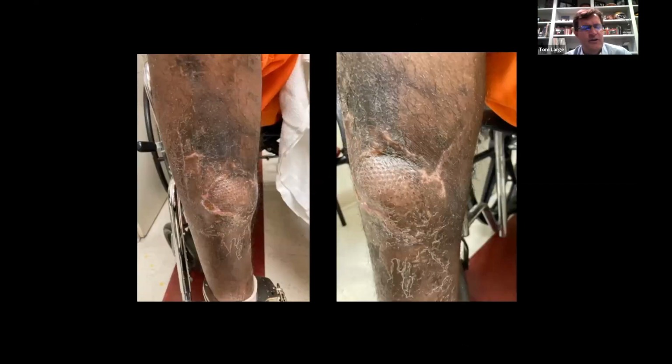Was he allowed immediate weight bearing after? Yes. At this point, yeah. Once the flap had healed, and those are his wounds at final follow-up, which was 4 months.